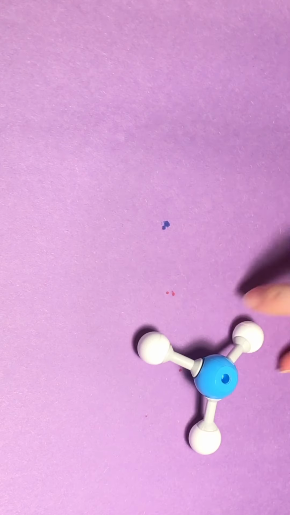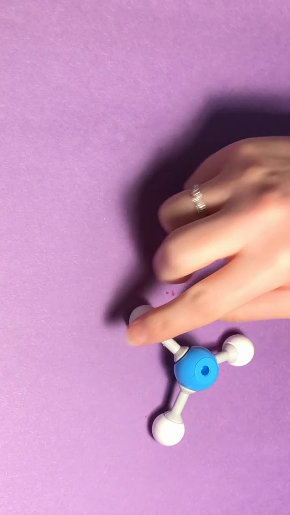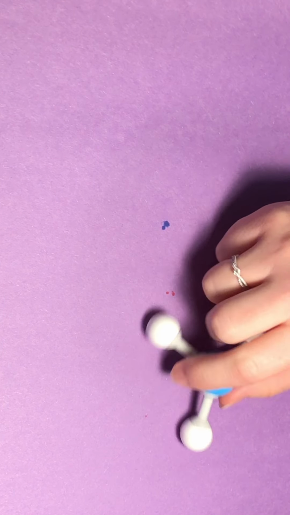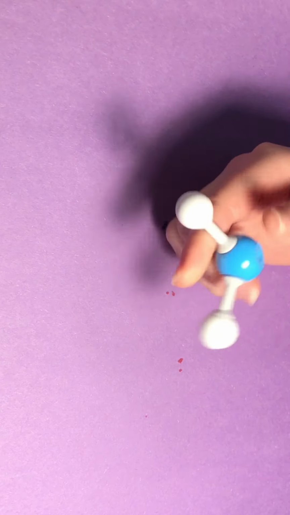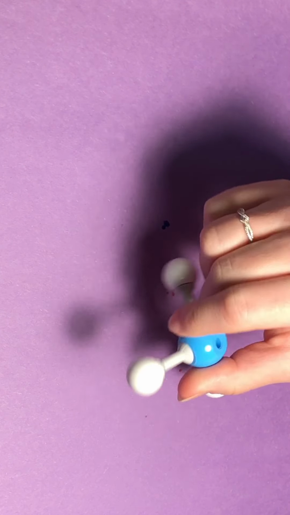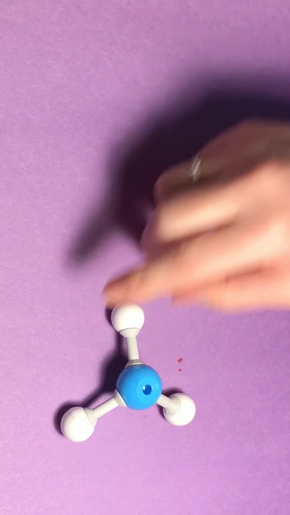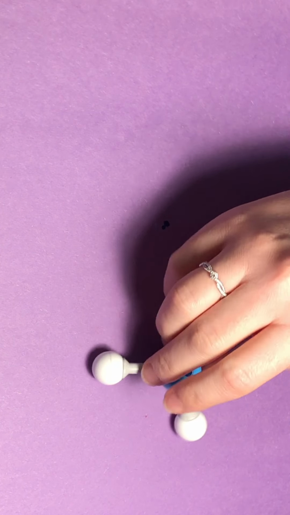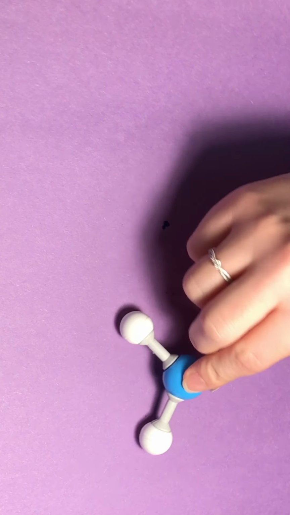Right, kick out that water. Let's see what is next. Ammonia, NH3. All right, so here is our ammonia. So we've got our lone pair of electrons here at the top, and then we've got our 3 hydrogens. So we have 4 total steric groups around our nitrogen, making it a tetrahedral electron pair geometry.